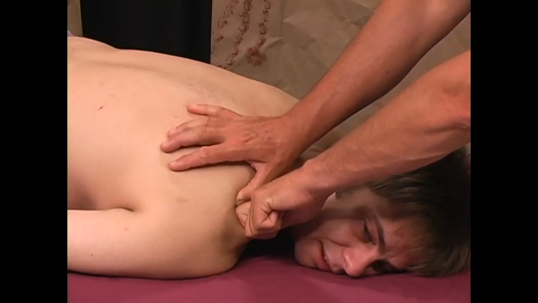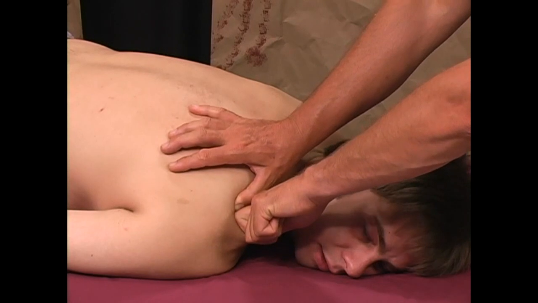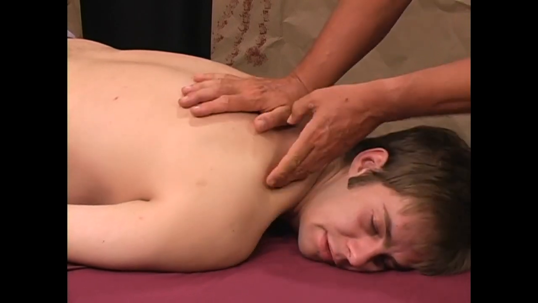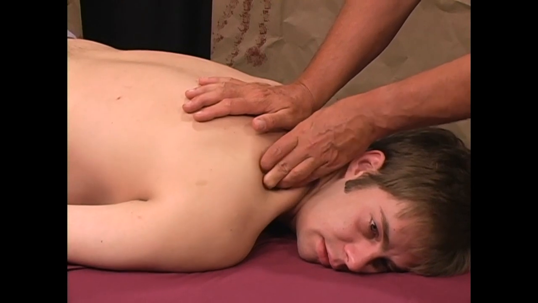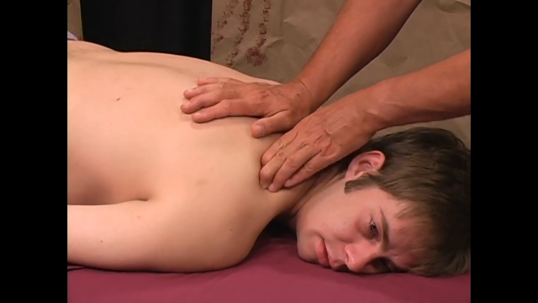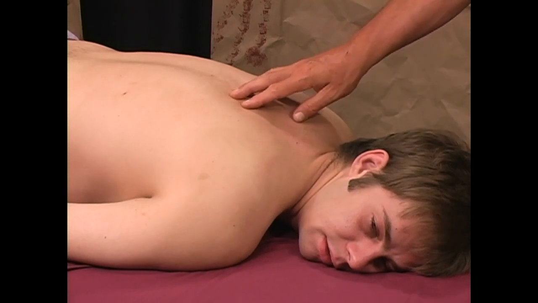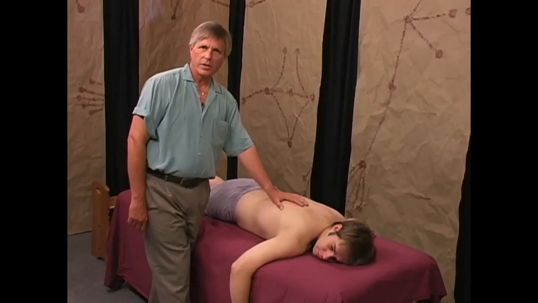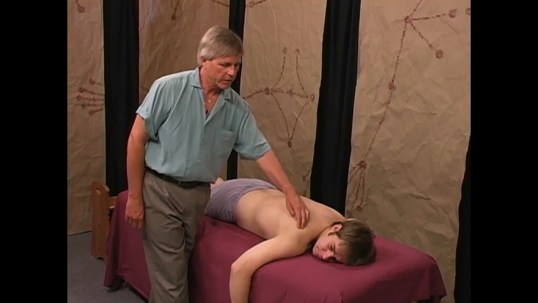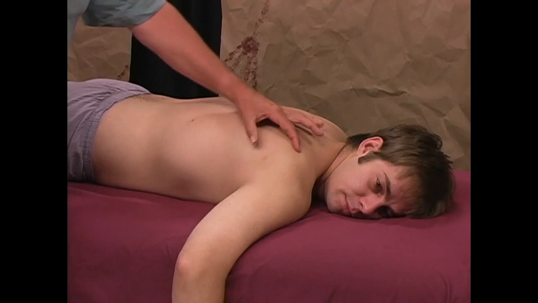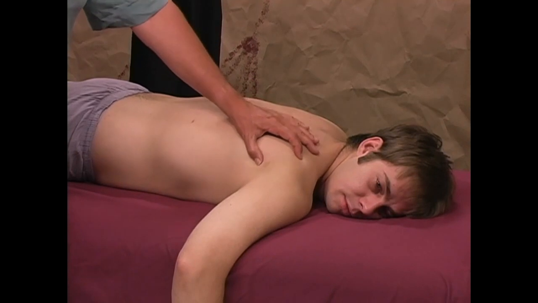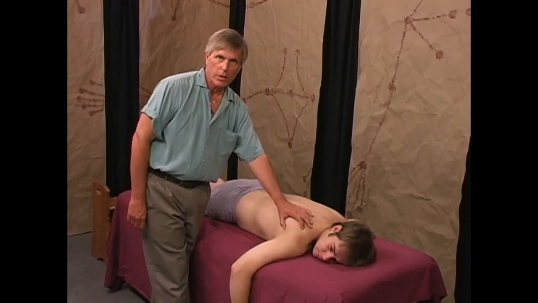Next on our list for the rotator cuff is the infraspinatus, and like the name implies, it's just below the spine of the scapula, goes down to about here. Two things about this. One is it's a major lateral rotator of the humerus. So if somebody comes in with that lateral rotation as a posture, or trouble medially rotating, you might want to open this up.